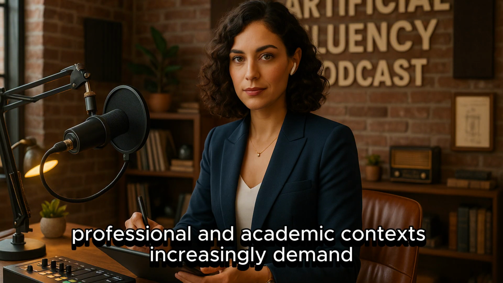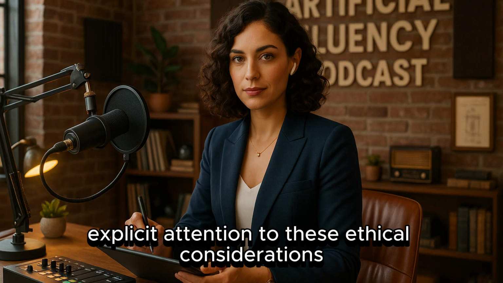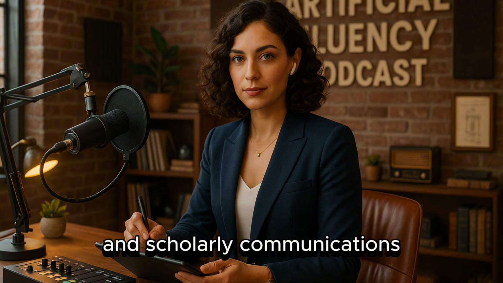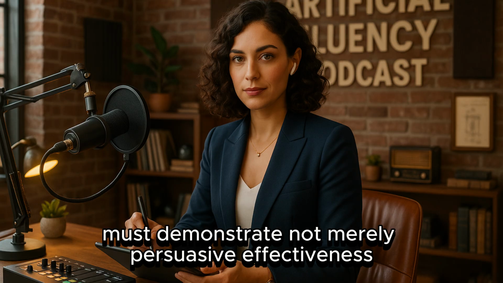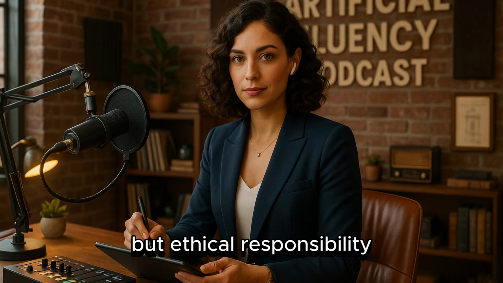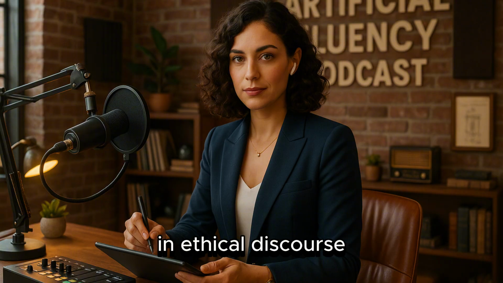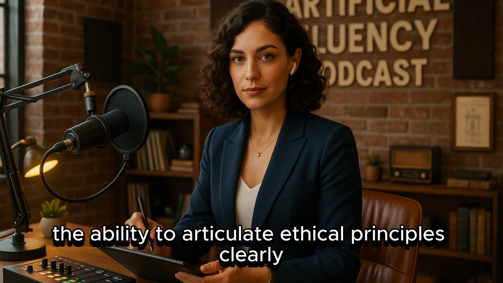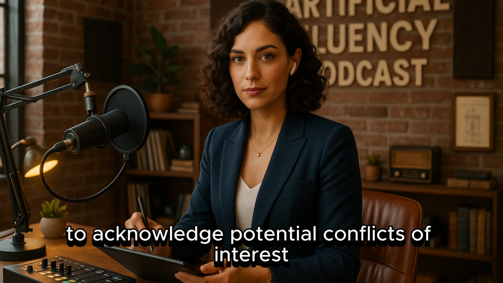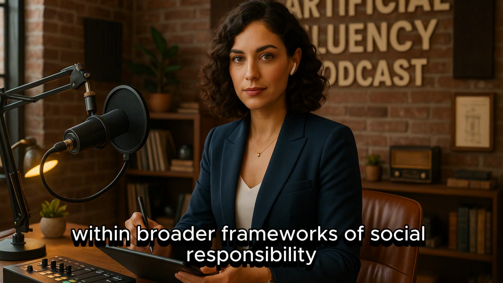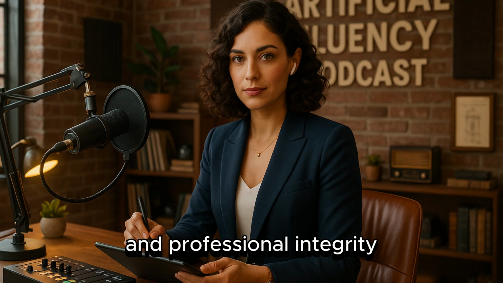Professional and academic contexts increasingly demand explicit attention to these ethical considerations. Grant proposals, business presentations, and scholarly communications must demonstrate not merely persuasive effectiveness, but ethical responsibility. This requires linguistic competency in ethical discourse, the ability to articulate ethical principles clearly, to acknowledge potential conflicts of interest transparently, and to position persuasive appeals within broader frameworks of social responsibility and professional integrity.